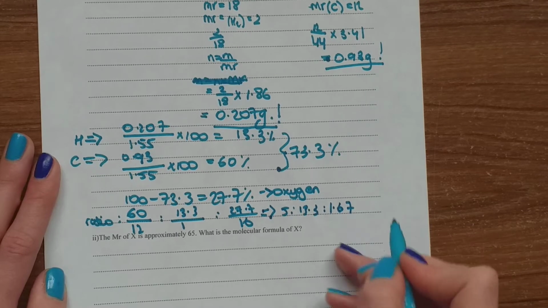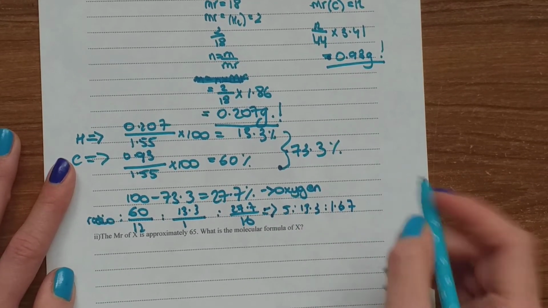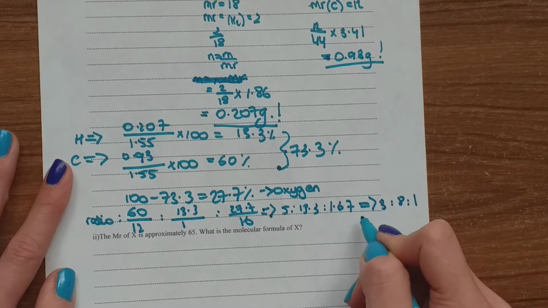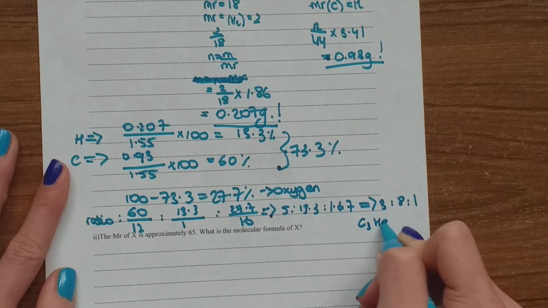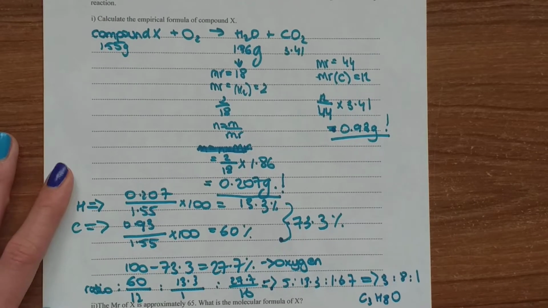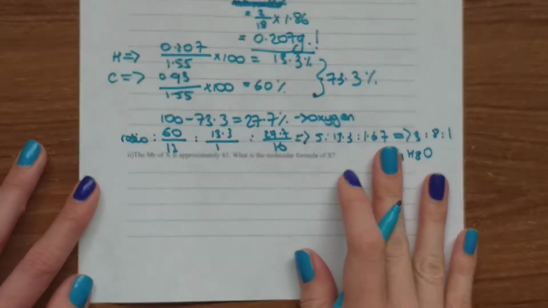We divide it by the smallest, so every single number we divide by 1.67, and this gives us a ratio of 3 to 8 to 1. Therefore, our empirical formula is C3H8O. This was a long way to come to this, but this question definitely is with a lot of marks.